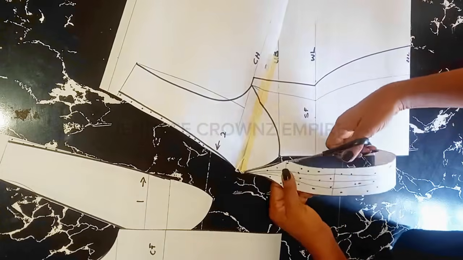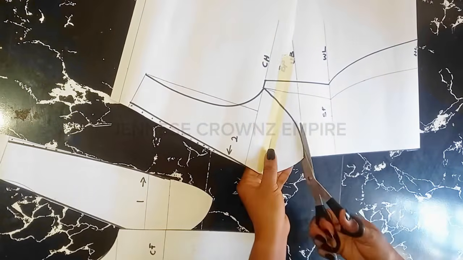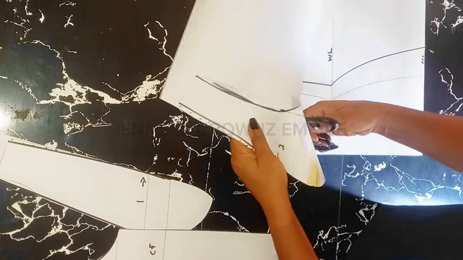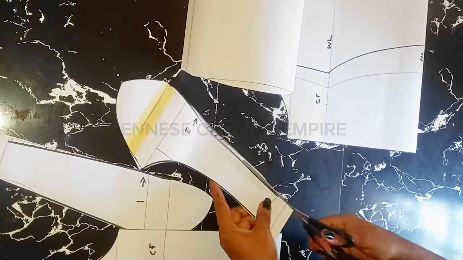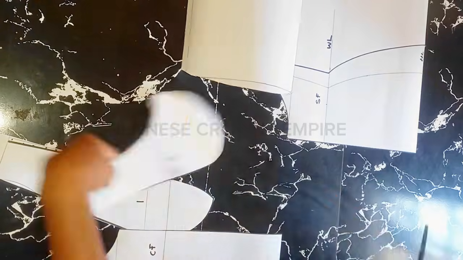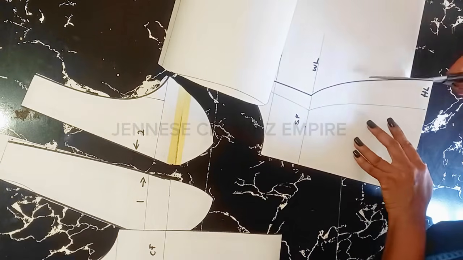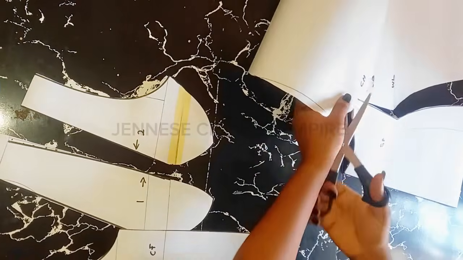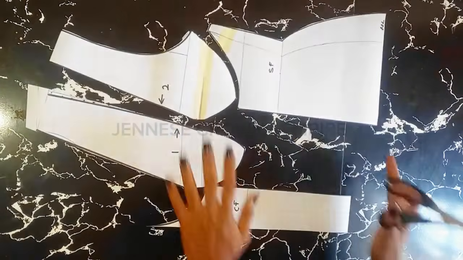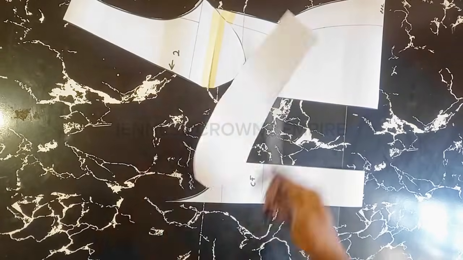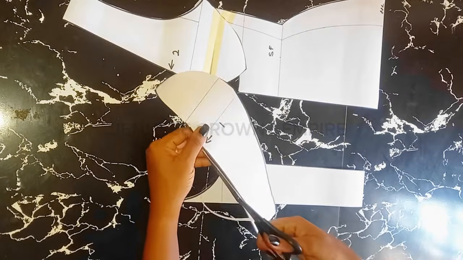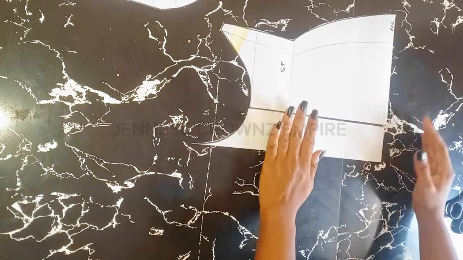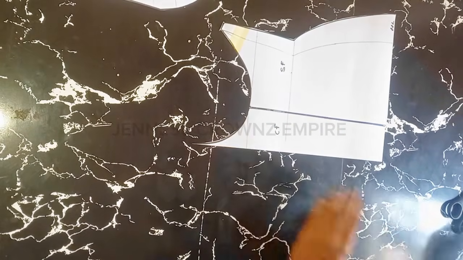So I've labeled my two, let me call them bra cups, 1 and 2. I'm pointing arrows to where I'm and how I'm going to sew them or join them. So I'm cutting off the darts on this part. I'm also cutting this side off. Now take note that there's no stitching allowance to this pattern yet. Okay, so I'm going to place these bra cups aside and work on this part.